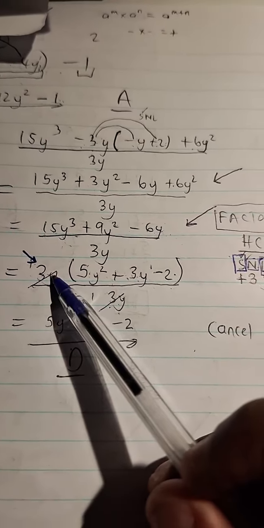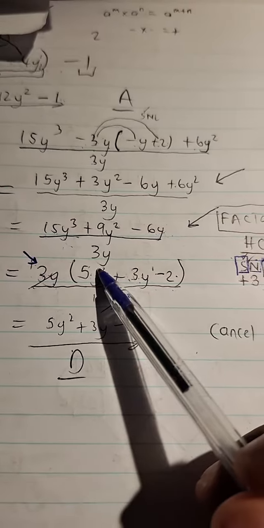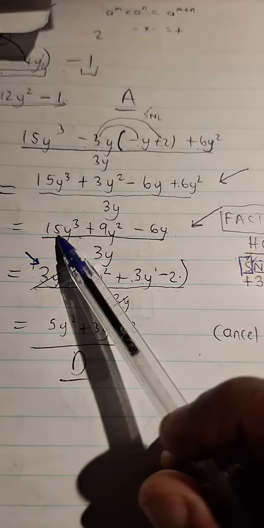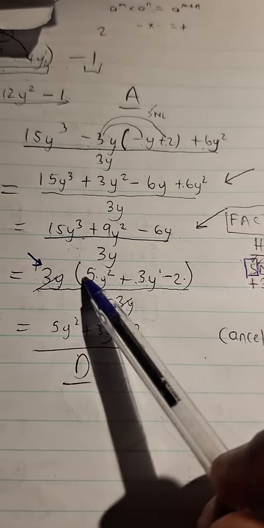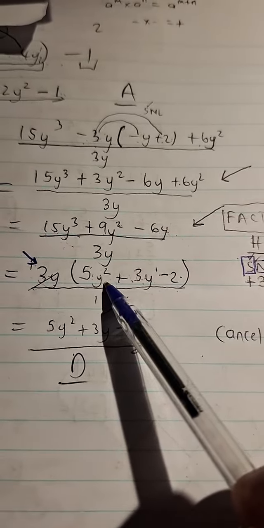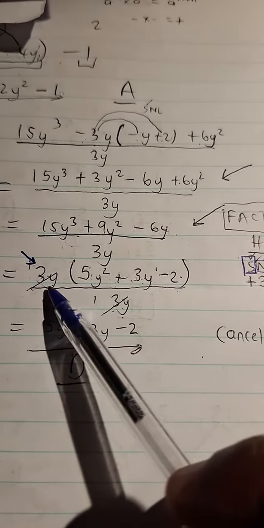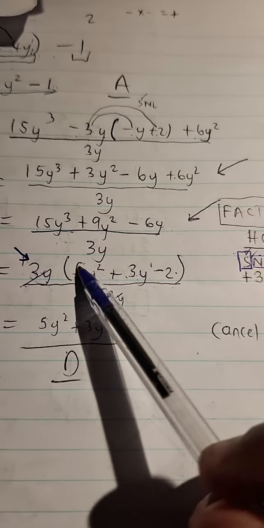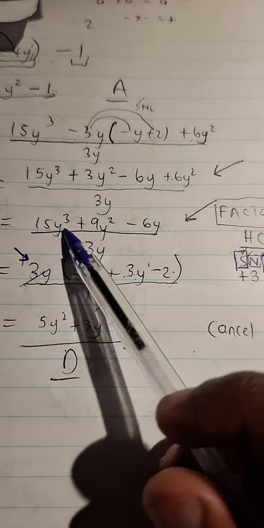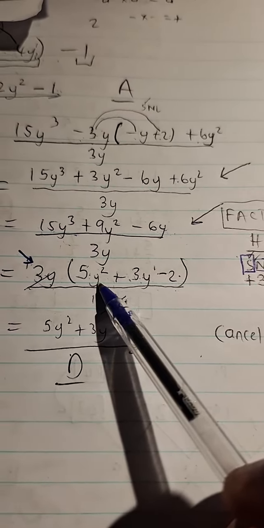So if you take out the 3y, what is left behind when you take out the 3y? 3 times what gives you 15? It's positive 5. Then y times what gives you y cubed? It is y squared. So when you take out the highest common factor, you write here inside the bracket what is left over. Okay, so for the first term, it's 5y squared.